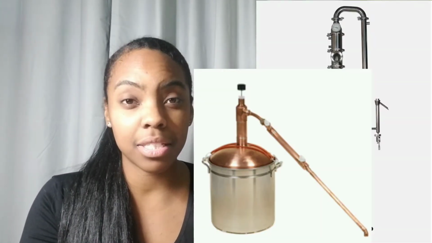There's also a type of still that's called a reflux still, and this type of still is different than a pot still because it removes the flavor and it produces more alcohol. So the alcohol that you'll be receiving from reflux stills is more neutral and more pure. This amount of alcohol is going to depend on the width and the height of the reflux still.